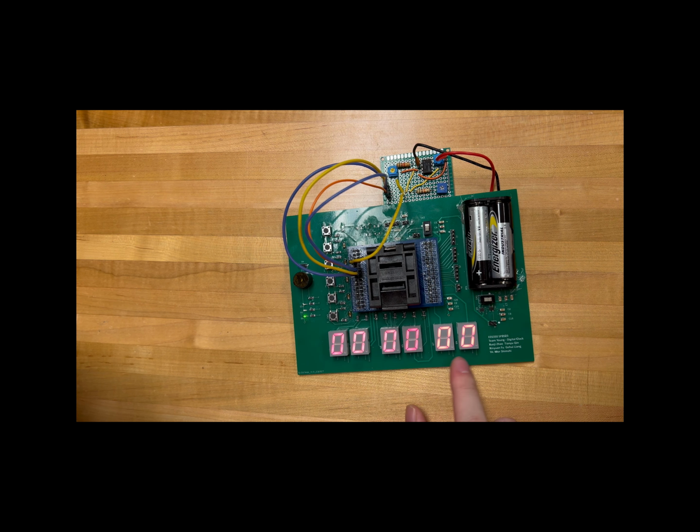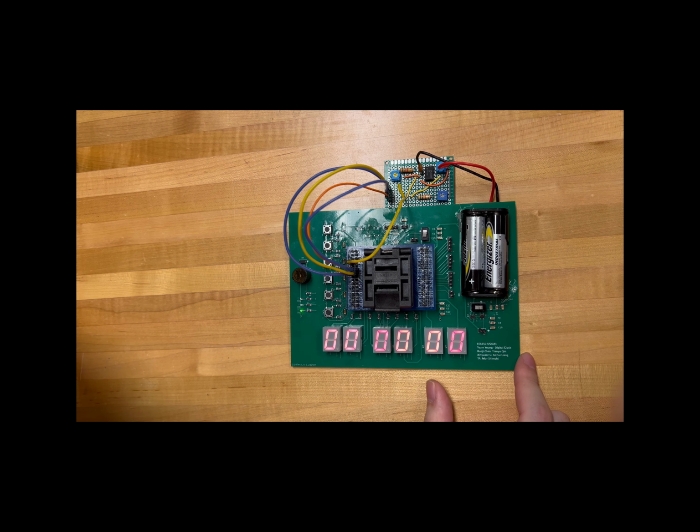Then is the timer mode. Also by pressing the setup, we can set up the timer. Here I'm going to set up a 5-second timer, and once I press the setup again, it will start countdown. Once it reaches 0, there is a beep from the buzzer, and by pressing any button, we can stop the timer. So that's basically the 3 different modes for our chip.